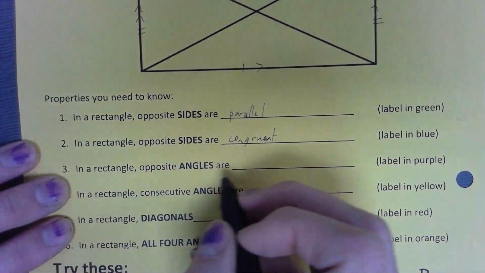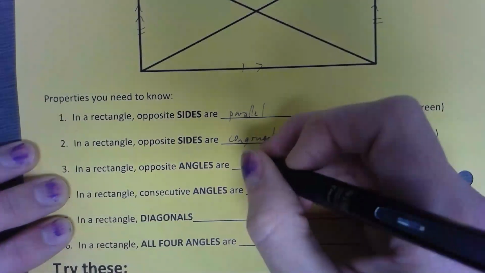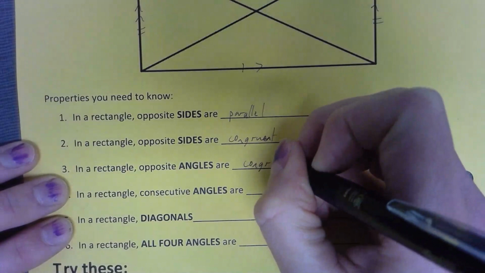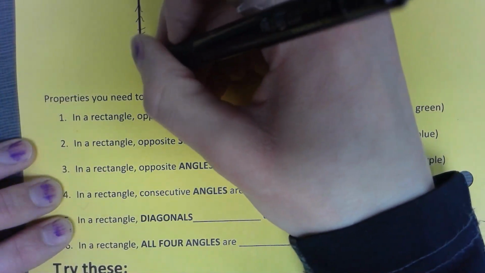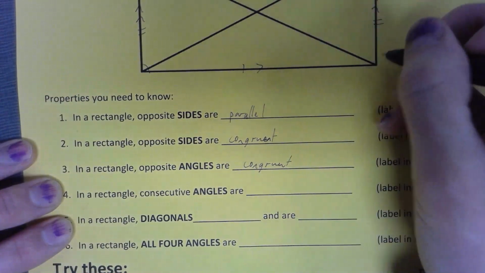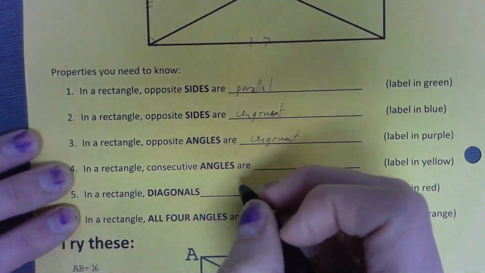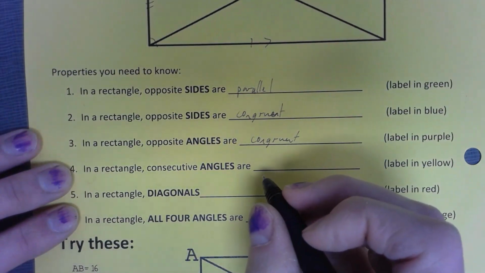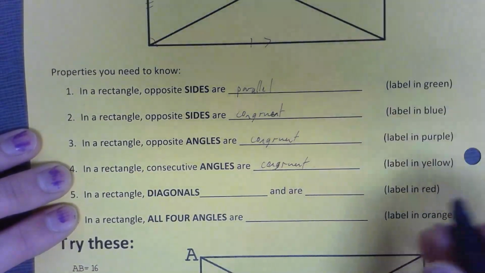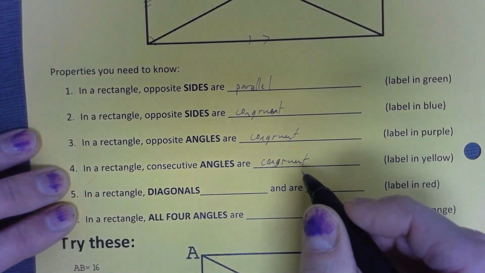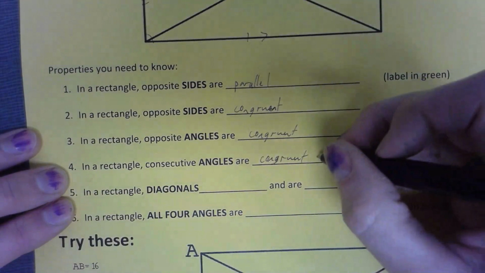And in a rectangle, opposite angles are congruent as well. Opposite angles are congruent. In a rectangle, the consecutive angles are also supplementary, congruent and supplementary.